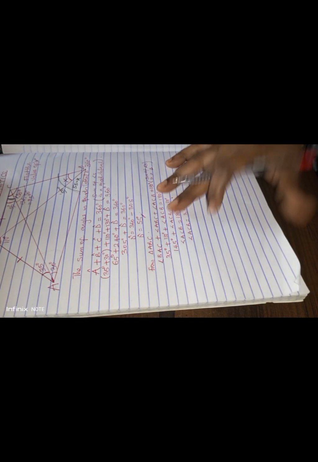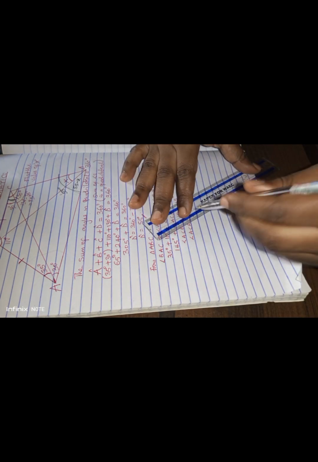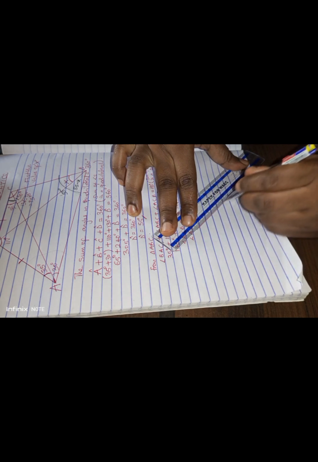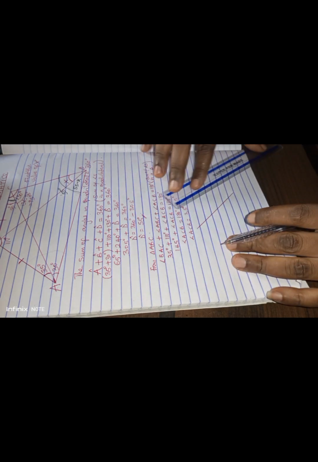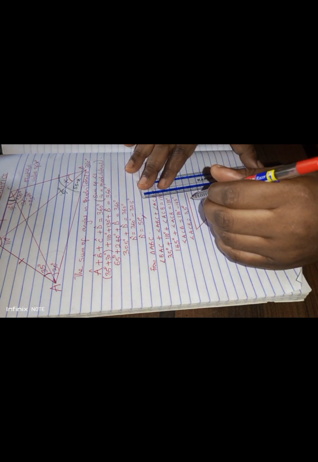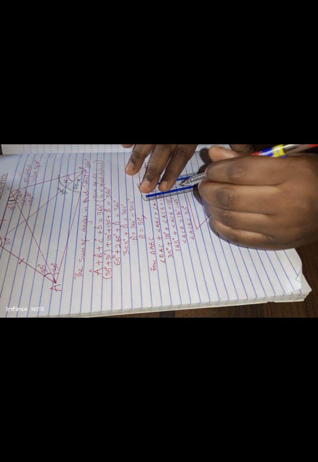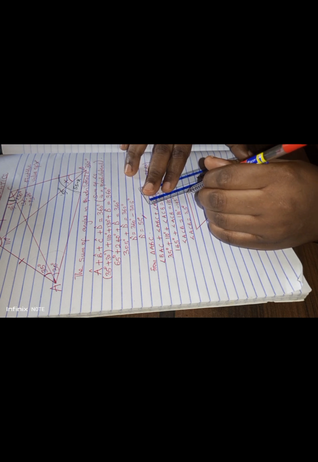After keeping that one, what we now need is to draw out triangle BCD. Let's draw out triangle BCD. It goes like this.